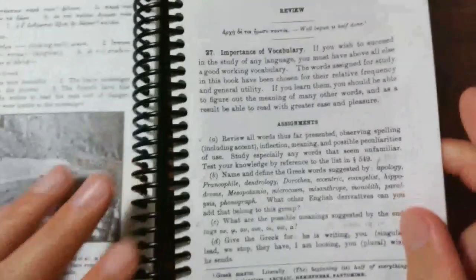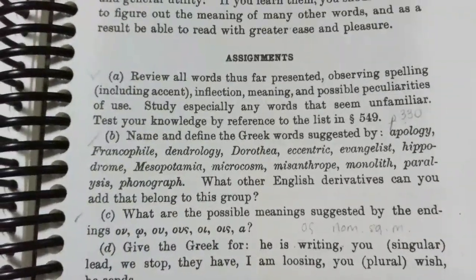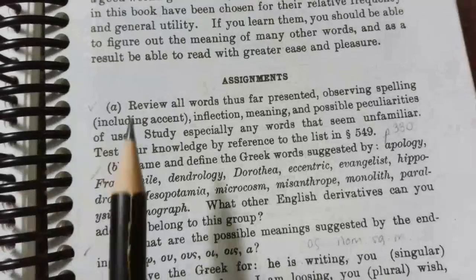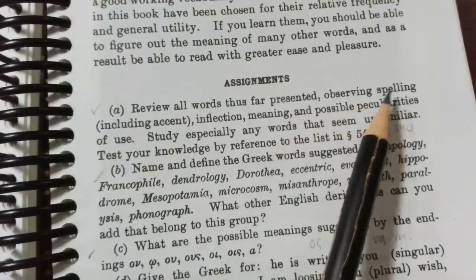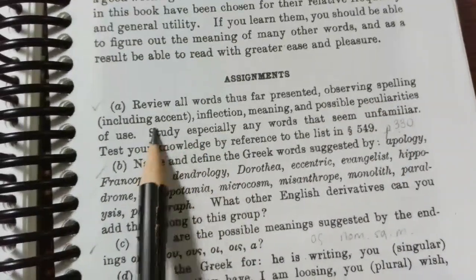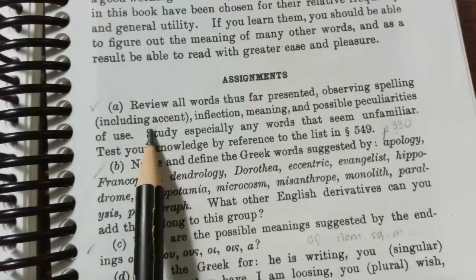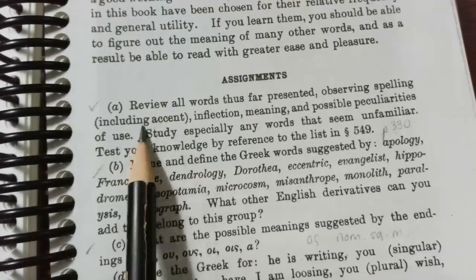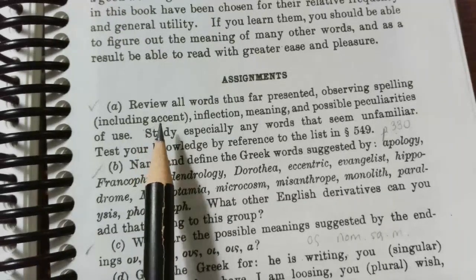And there it is. Okay, so it's 27A they want us to look at as a tip for reviewing vocab. All right. So we have review all words thus far presented, observing spelling, including accents. Okay. When I was a student, I largely ignored accents. Okay. Don't make that mistake. Make sure you're including the accent as part of the spelling. It's going to help you out and keep you from being bogged down with the details.